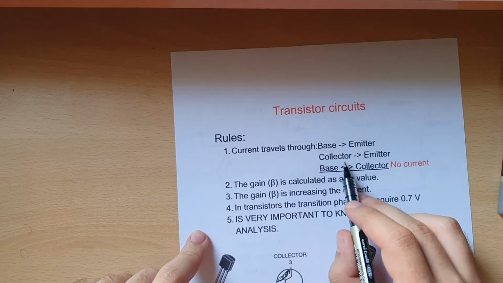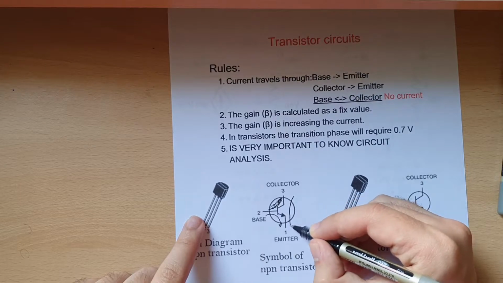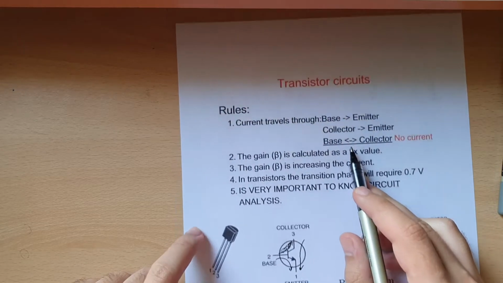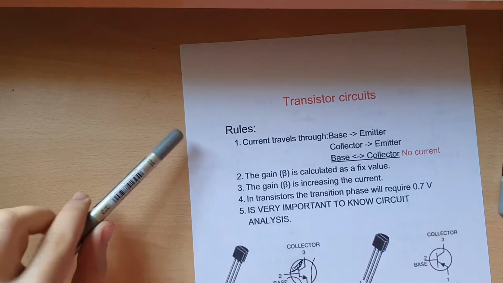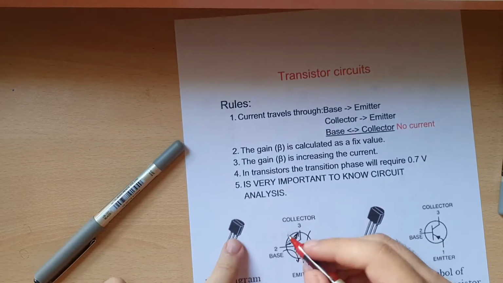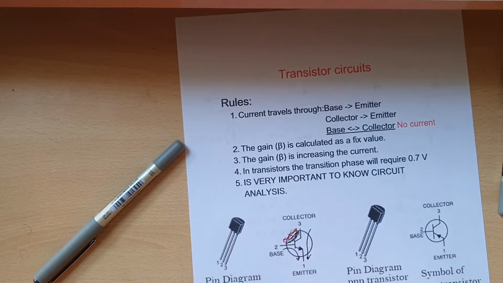Another is that the collector can travel to the emitter, which will be in this direction. However, between the base and the collector there is no current going through, so there is no current flowing in either of those two directions. Okay?